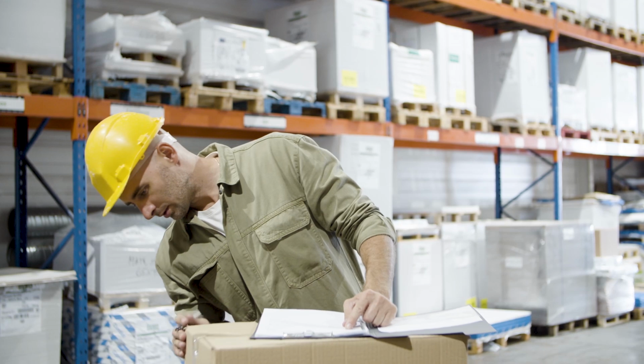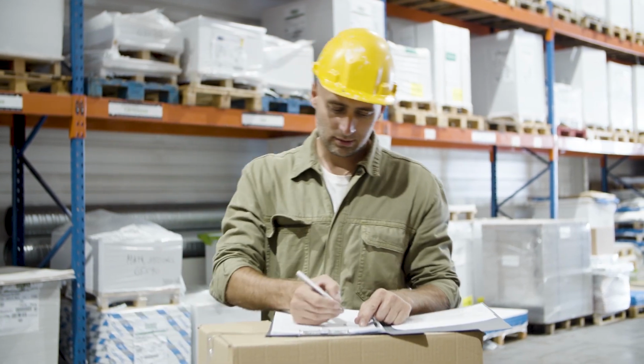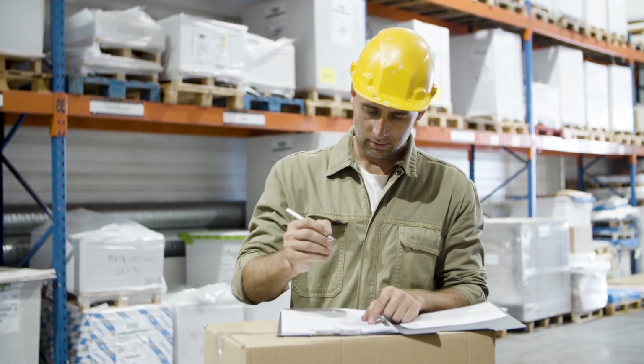On the other hand, watch out for a ratio that's too high. If you're sitting above 2, you might have too much cash tied up in inventory or receivables instead of putting it to work growing your business.